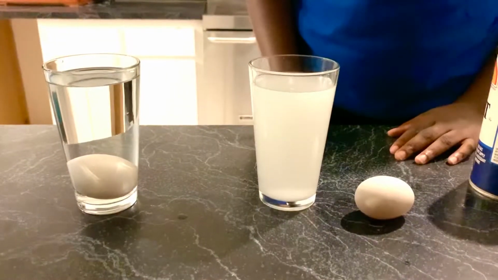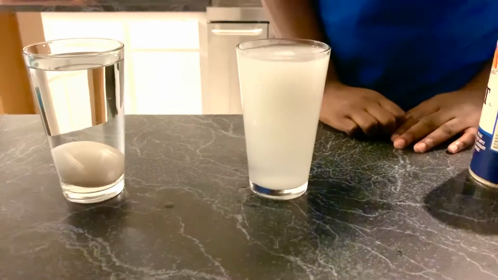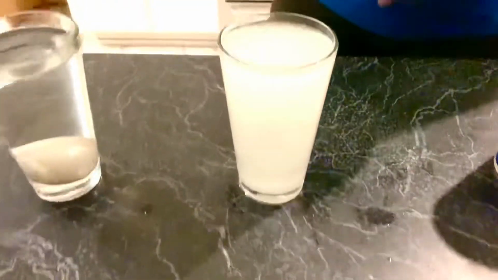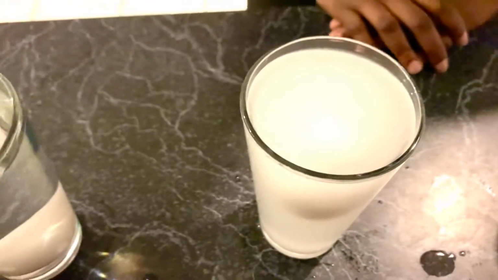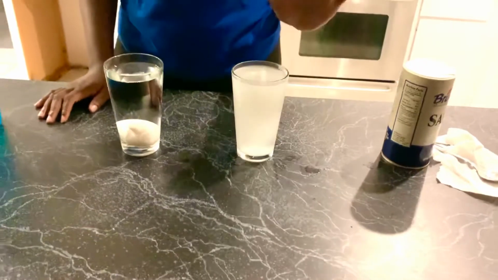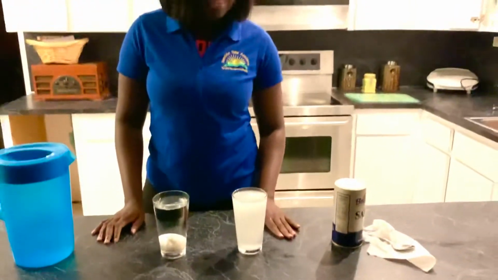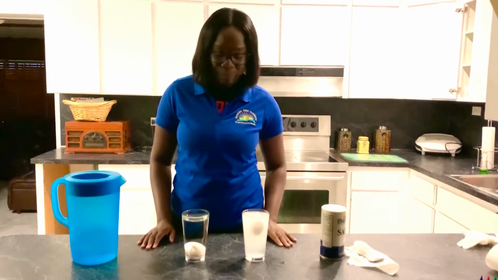Inside of this glass with the salt water, let's see what happens. Look, it's floating to the top. The reason why this egg is floating is because inside this glass, the density is higher. Whenever something has a high density, it's heavy and compact.